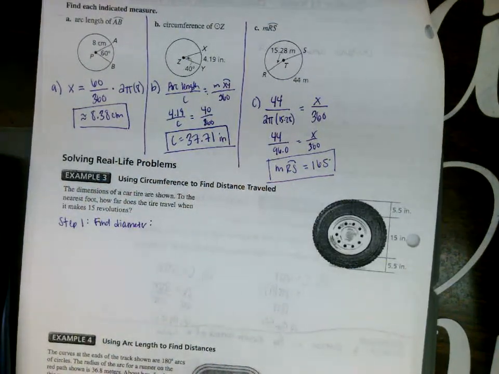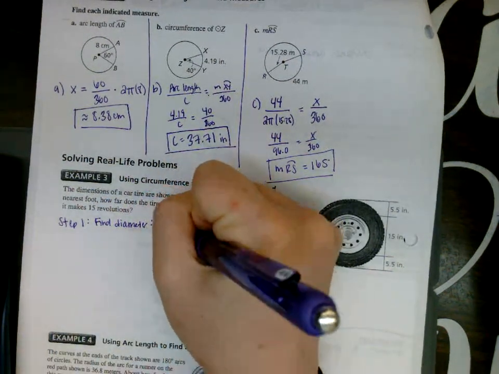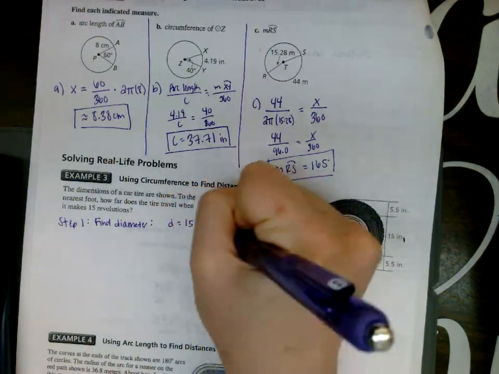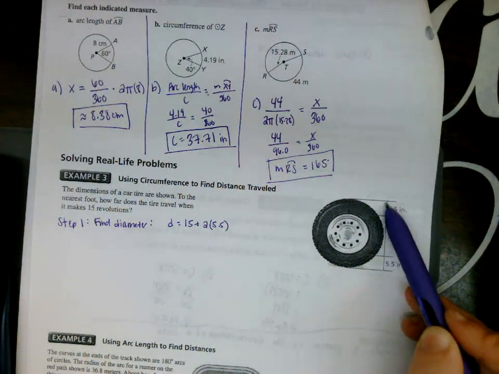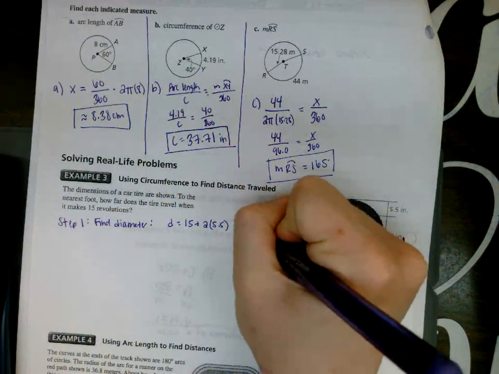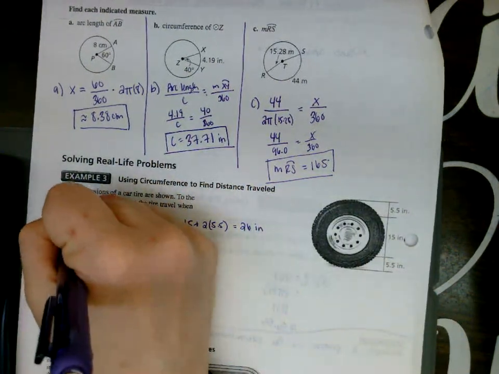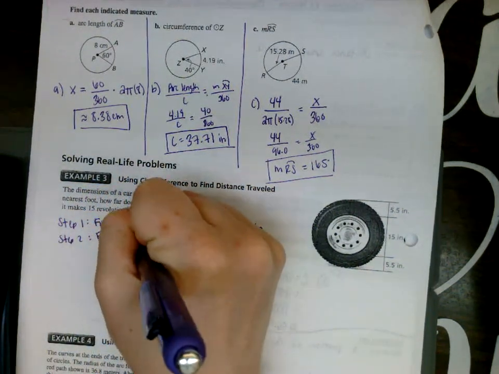The diameter would be 15 plus 2 times 5.5, right? To get from one side of that circle all the way across to the outside of the tire, that would be 26 inches.